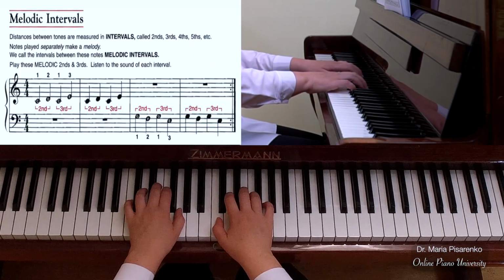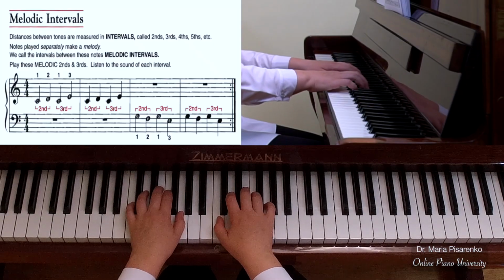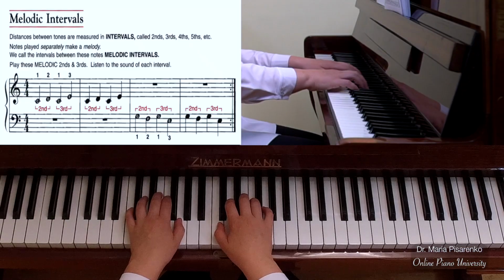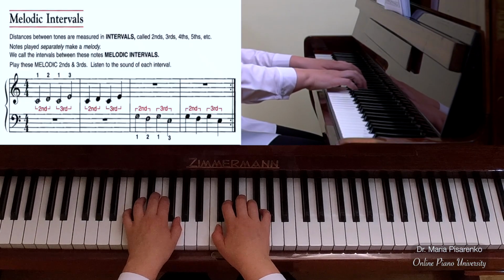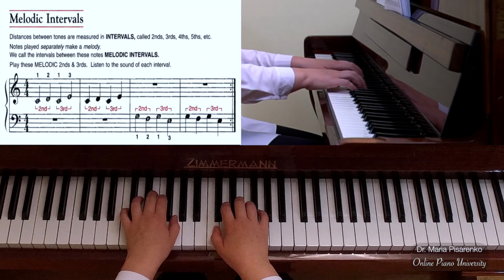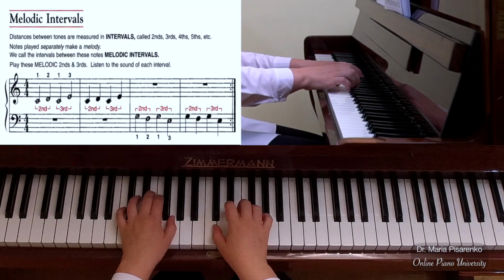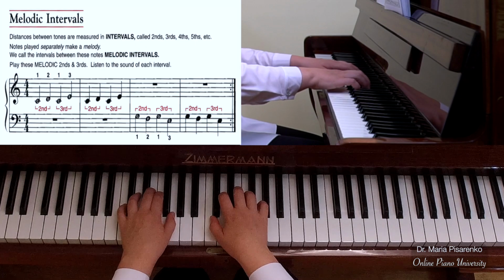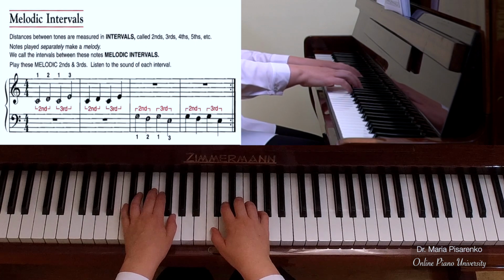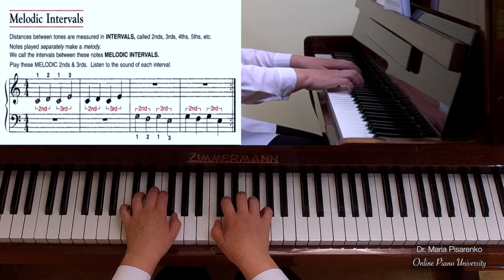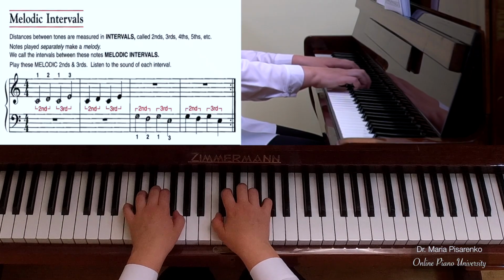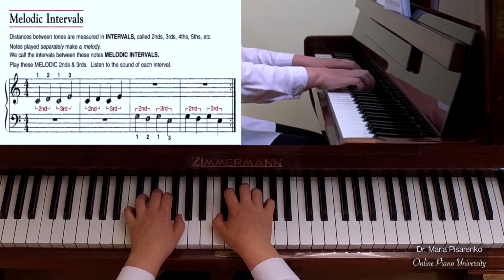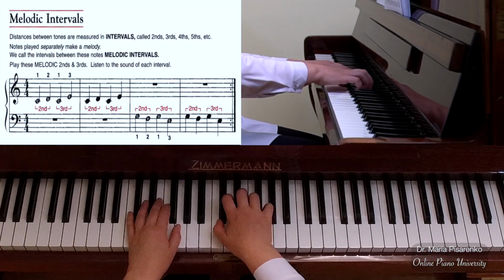Okay, so let's look at the exercise, melodic intervals. In the first 2 measures you are using your right hand, and your left hand is having rests. In the other 2 measures you are using your left hand and your right hand is having rests as well. You can see here a repeat sign that you already know. It means you repeat the whole exercise twice. And you see here 4/4, four quarter notes per measure as well. So let's play.